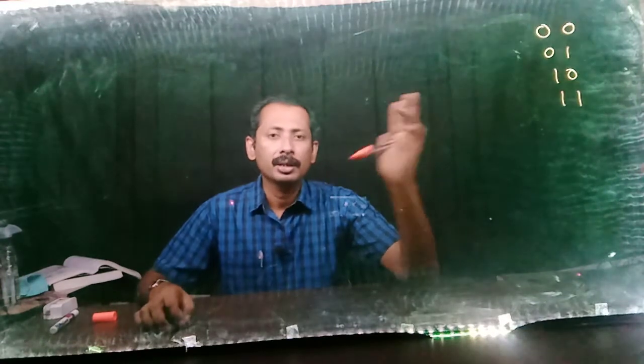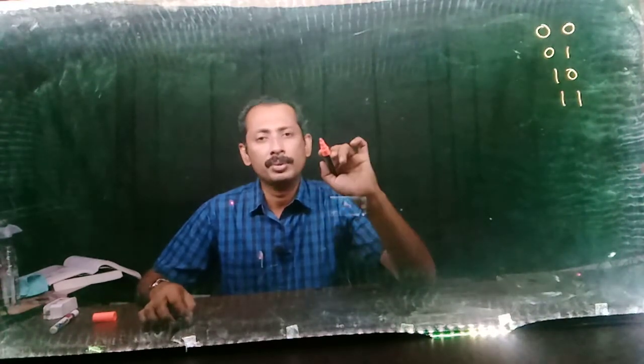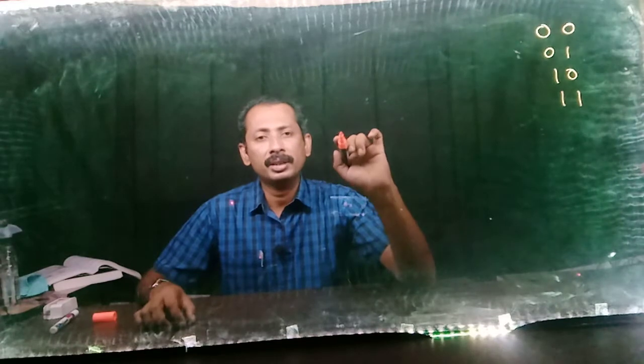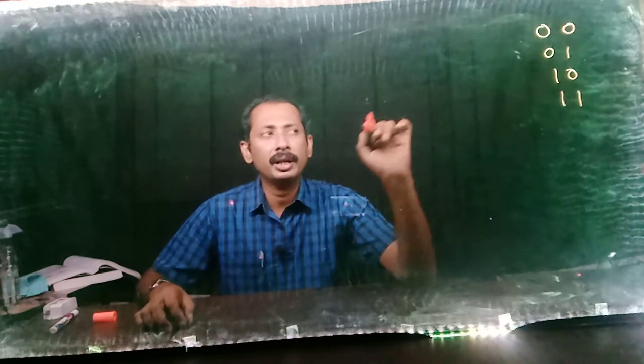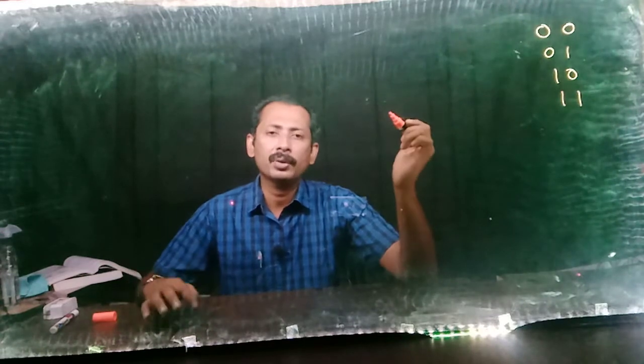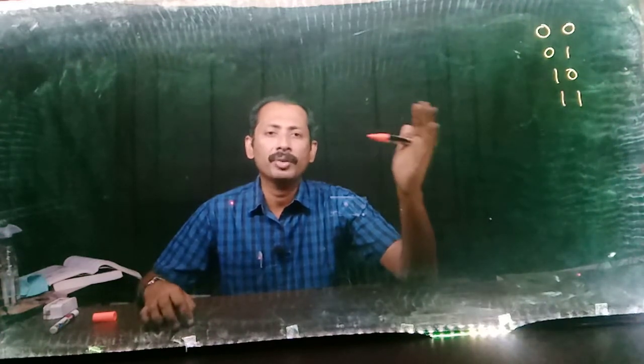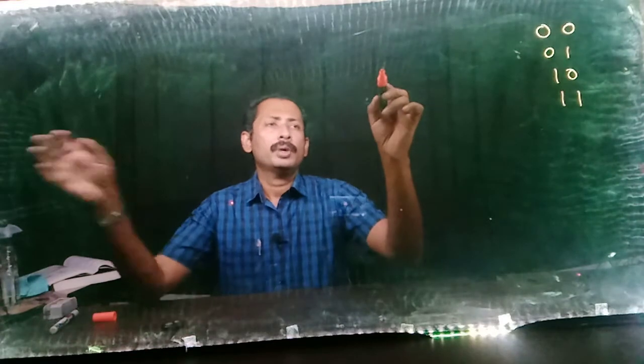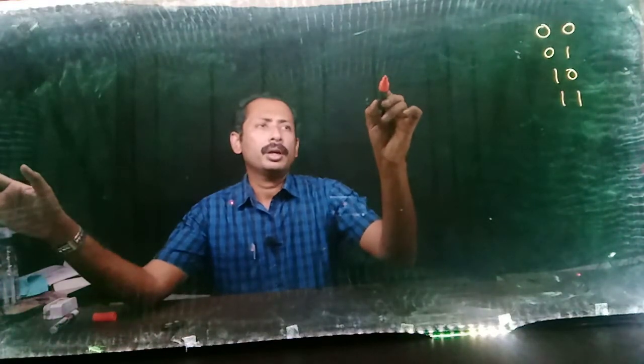Okay, so a flip-flop is a 1-bit counter, and if you want to count 2 bits, then we need 2 flip-flops. If I need a 3-bit counter, then I need 3 flip-flops, and if I need an n-bit counter, I need n flip-flops.